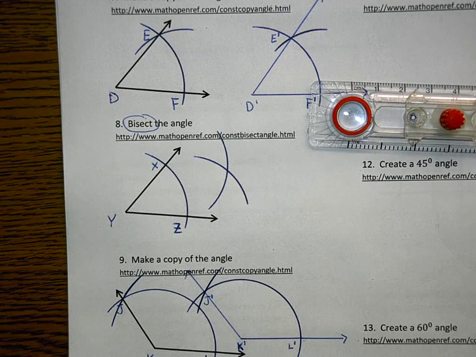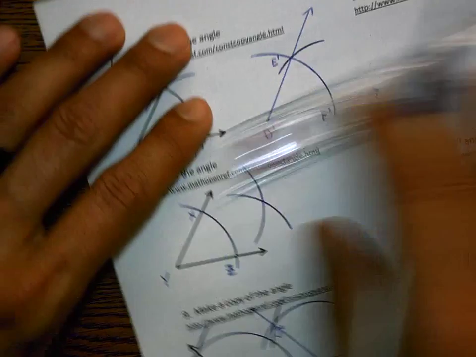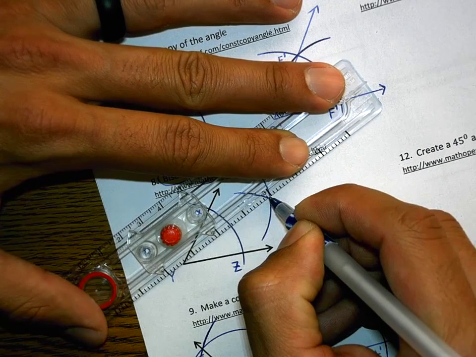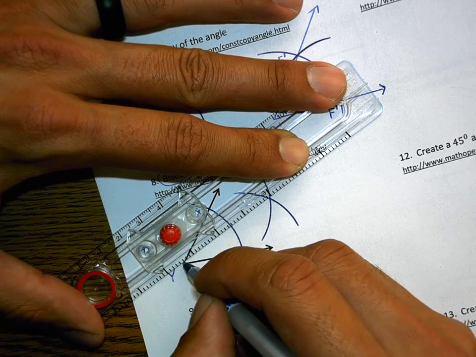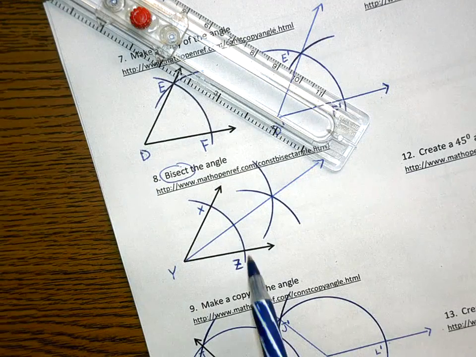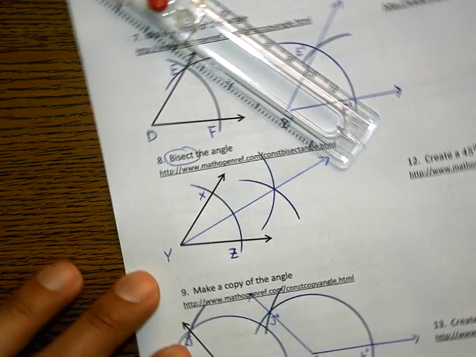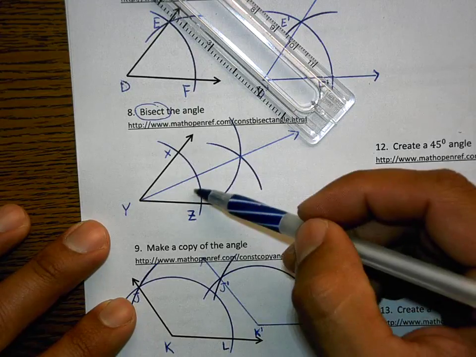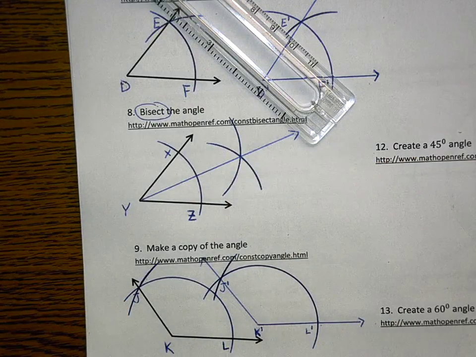So how do we figure out, how do we bisect the angle? We have to cut it in half. I'm going to go from that X marks the spot to the vertex. Take the vertex through that point. And what you have are 2 equal angles. This angle is the same as that angle. I can measure how many degrees they are.